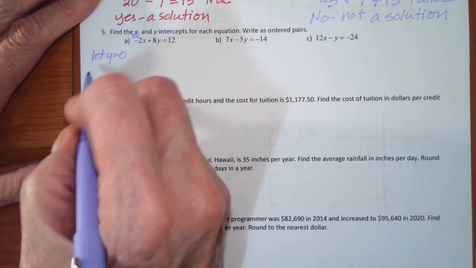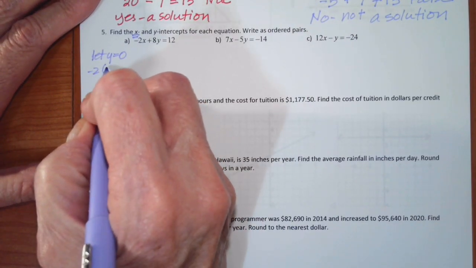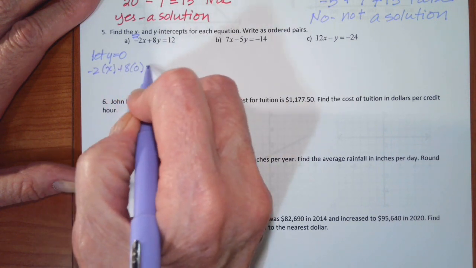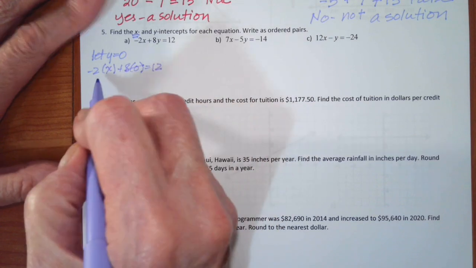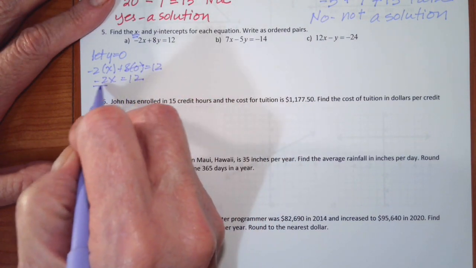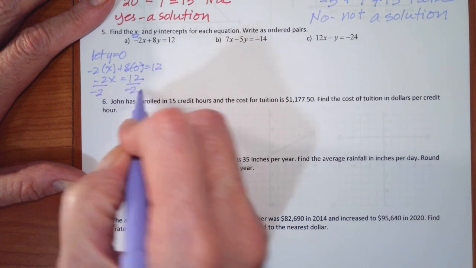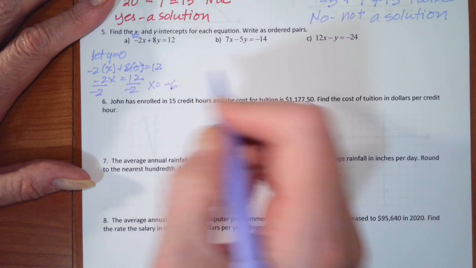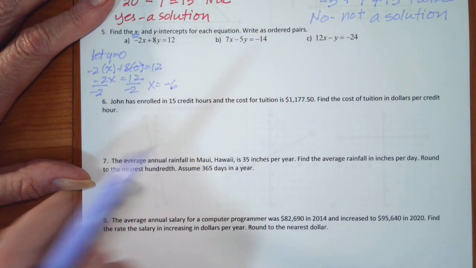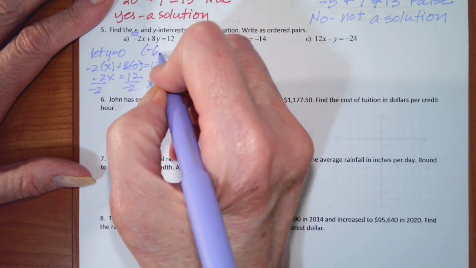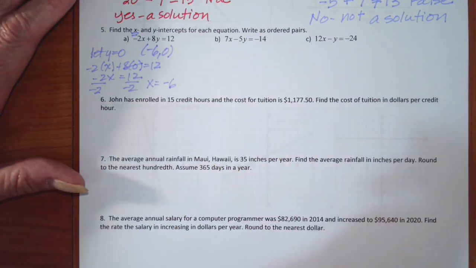which means that I have negative 2 times x plus 8 times 0 equals 12. So negative 2x is equal to 12. When I divide by negative 2, I get that x equals negative 6. Now it also says here to write them as ordered pairs. So this is negative 6, 0.